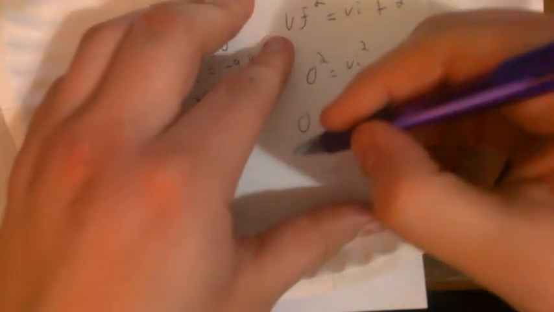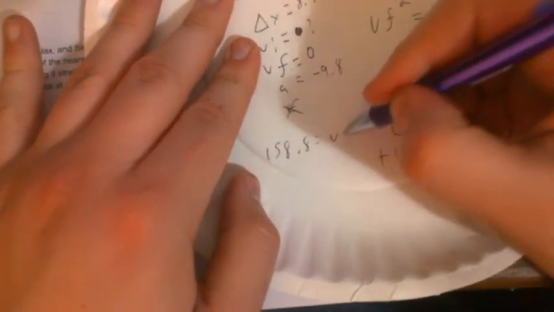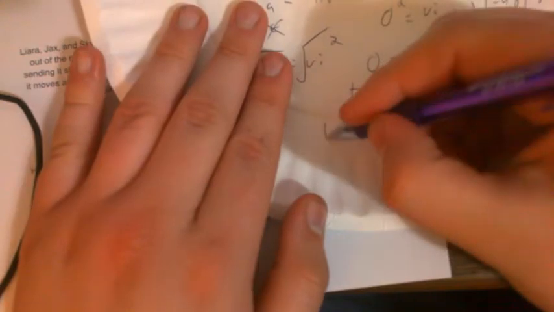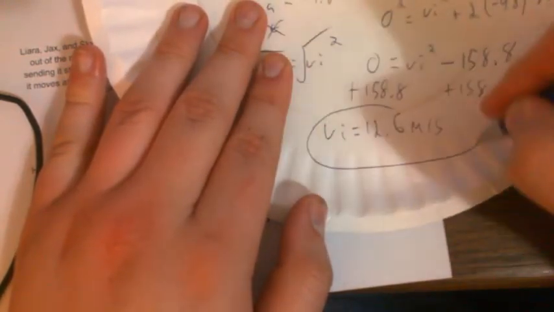So then we want to get this vi by itself. We can go plus 158.8 on both sides. We get 158.8 equals vi squared. We can then take the square root of both sides. Remember, if you have a variable inside of an exponent, you want to do that last. We can take the square root of 158.78 and baba booey. We get initial velocity vi equals 12.6 meters per second. So that's how we do that problem.